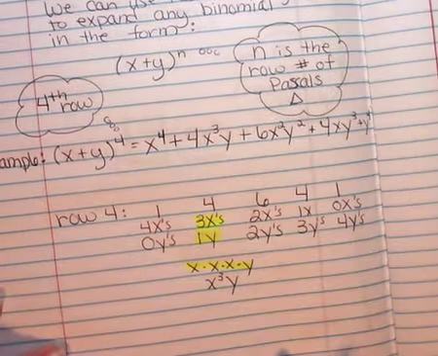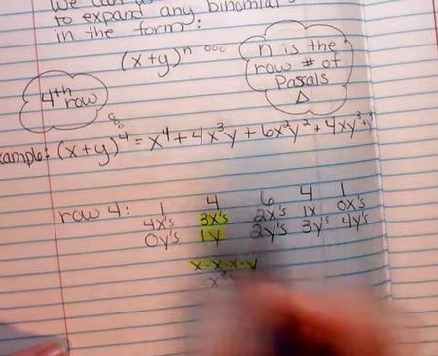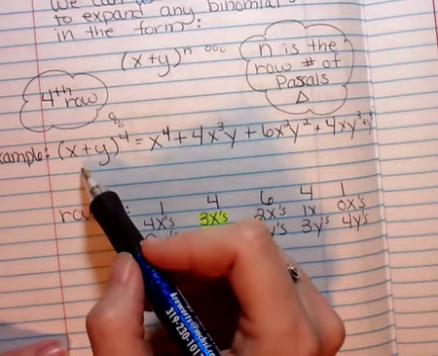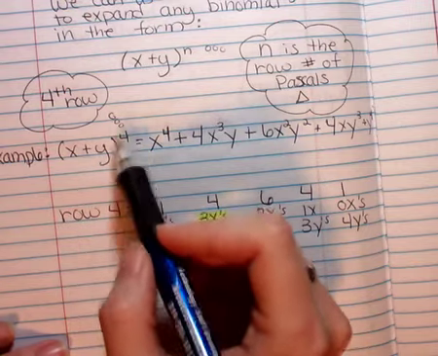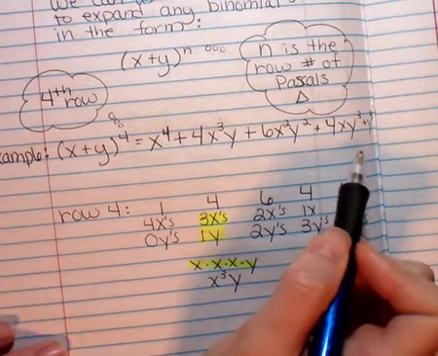Right. So not only can we use this binomial expansion to help us expand anytime we have this x plus y to a power, but this can also help us with our probabilities.